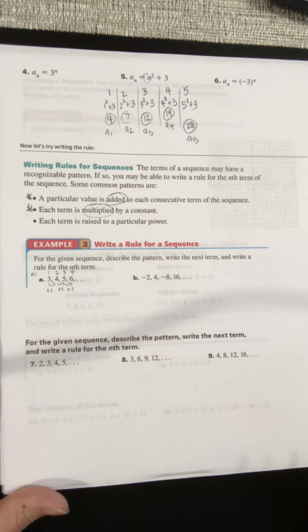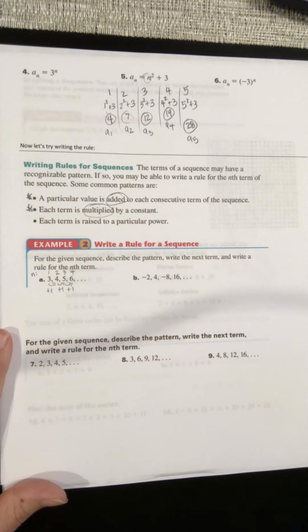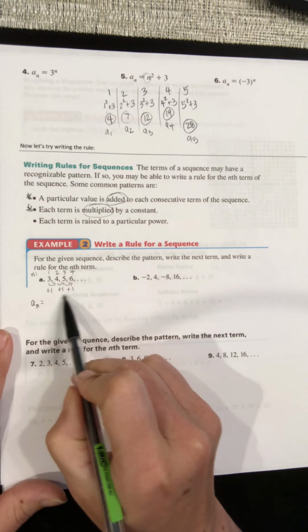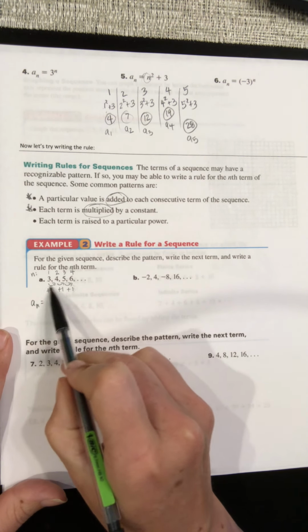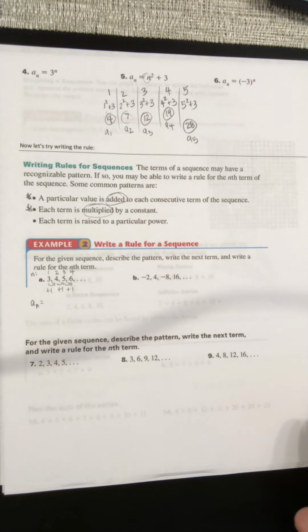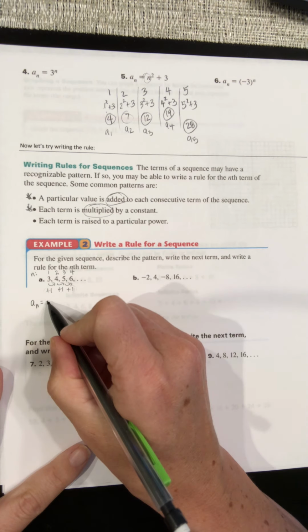Now, if you have an addition pattern, here's what you're gonna do, okay? The way you're gonna write it is, you're gonna have a sub n equals, this is kind of like your slope. This is how it's increasing. So if you remember, back in our first unit, way in the beginning of the year, okay, slope always goes in front of the x.